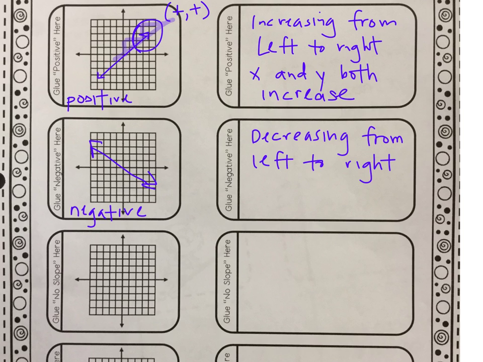It's going down. And so it means that y decreases as x increases. And we know that because I'm going down, so y is decreasing, but I'm going over in a positive way. So it'll be going down in the plus minus box.